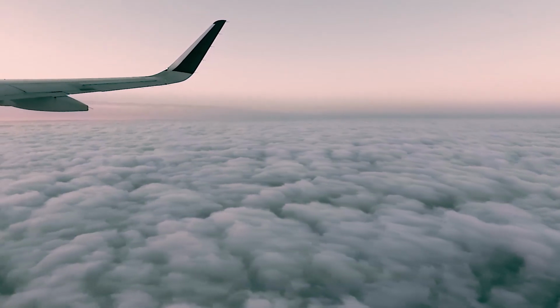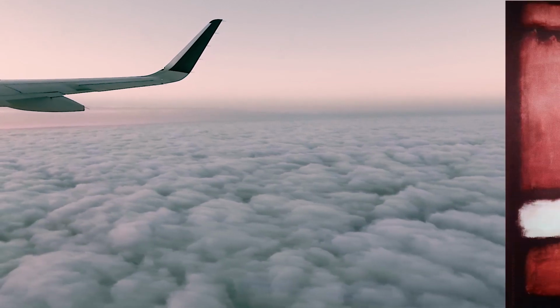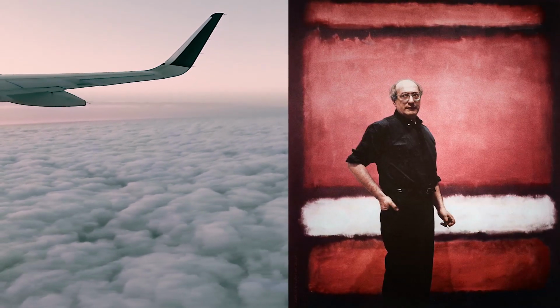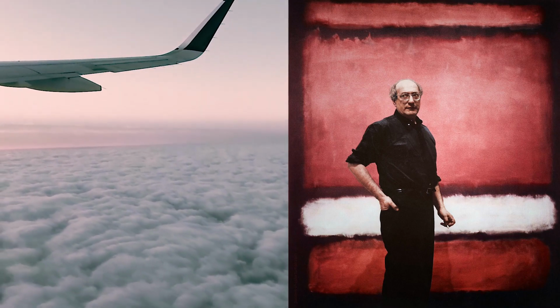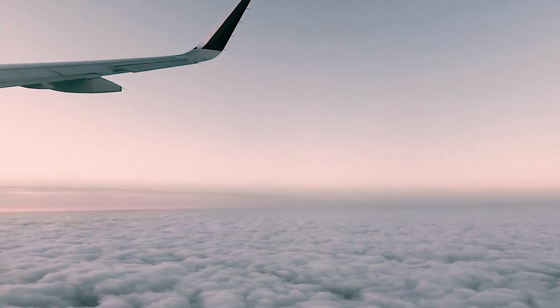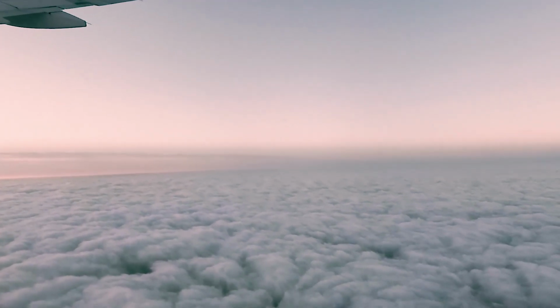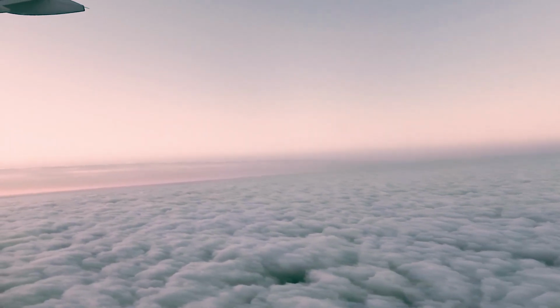But things I want you guys to notice is when we're looking at these kinds of landscapes and we're looking at these kinds of shots, one of the best artists that you can tie into this is Mark Rothko, American artist who created large blocks of color in his paintings and the way that the colors stacked one on top of another to create the most simplistic version of an image for the audience to perceive what is going on.